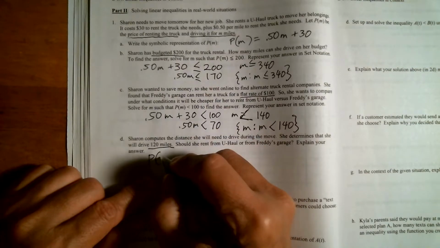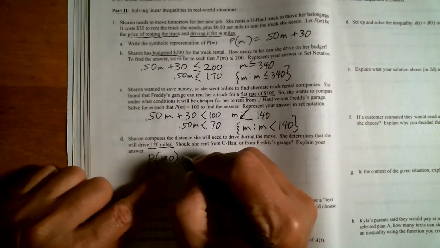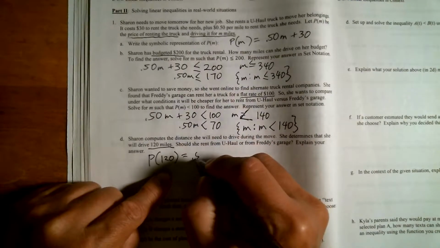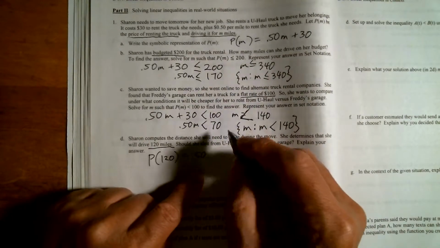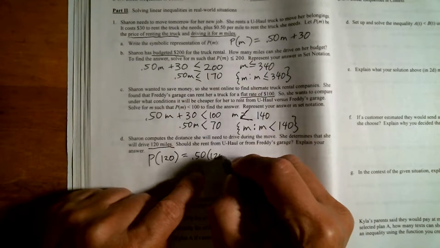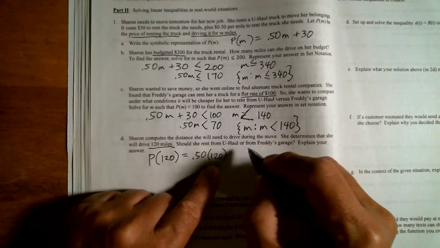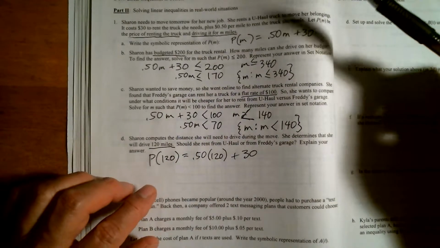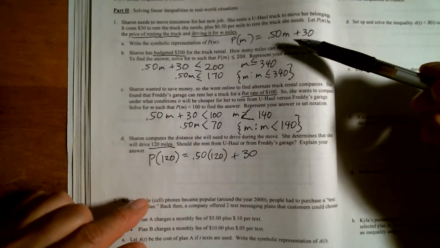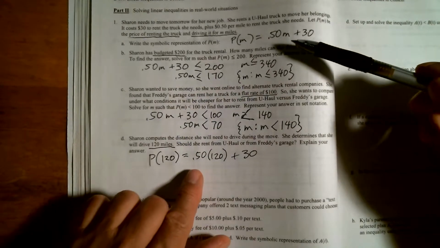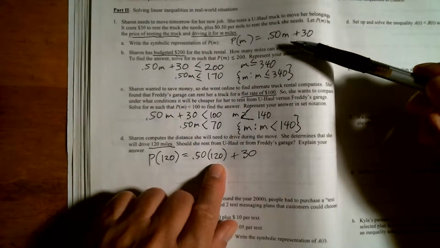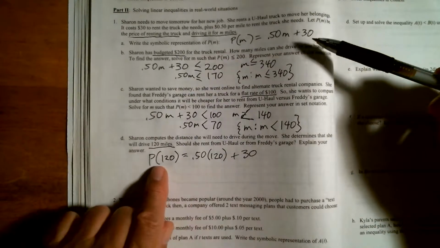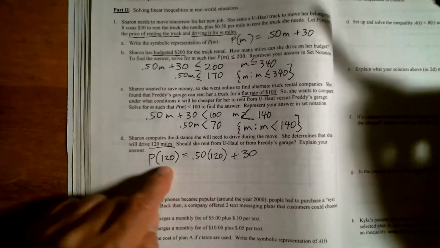Let's see. 120 miles. We just use the same old function here. P of m equals 0.50 times m plus 30. So in this case, it's 120 miles. Okay.